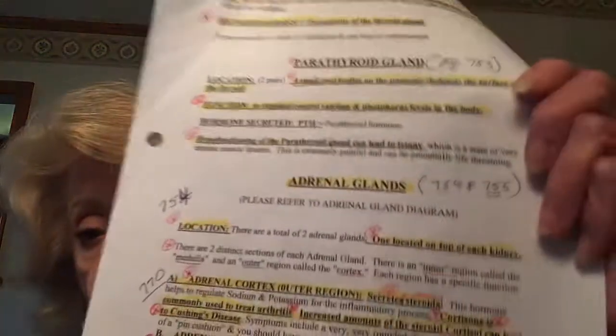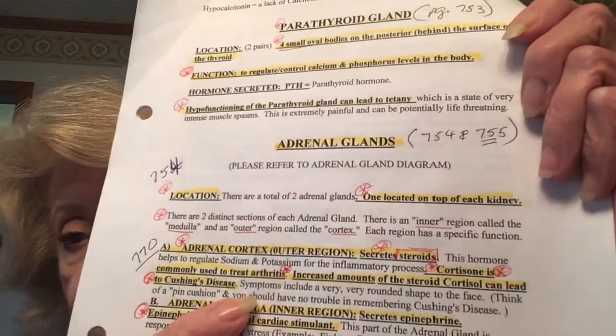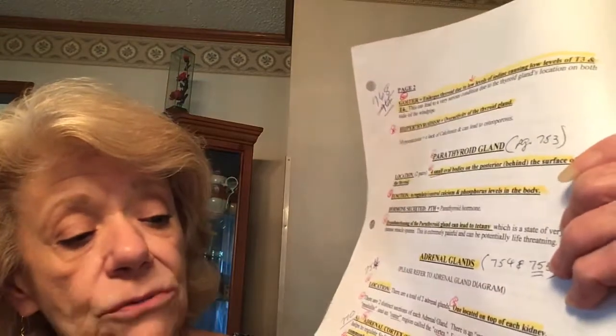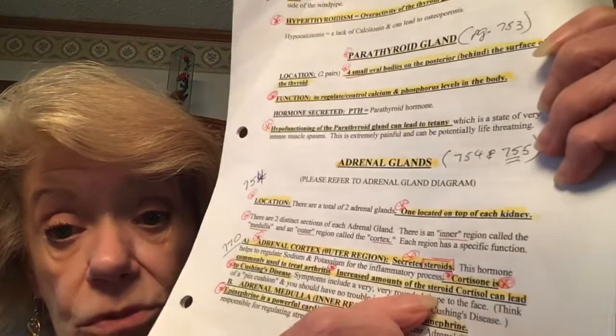It secretes steroids to help regulate potassium and sodium for the inflammatory process. Now, cortisone, here's another important one. Cortisone is commonly used to treat arthritis. All right? Commonly used to treat arthritis. Increased amounts of the steroid, though, of cortisol, can lead to what's called Cushing's disease. There's a picture of it in the book.